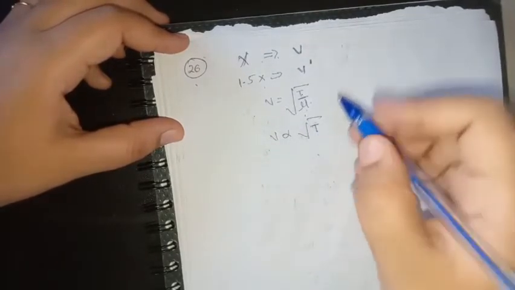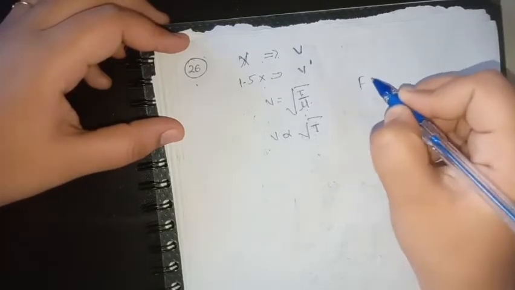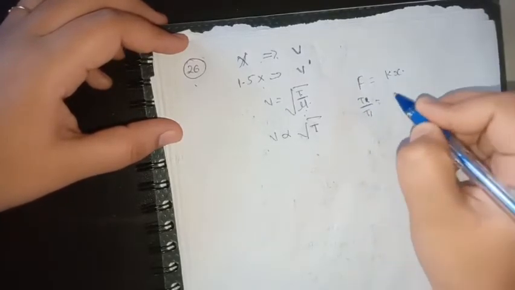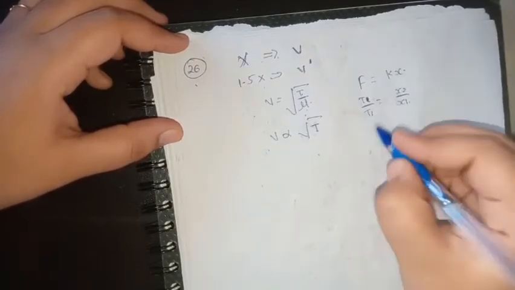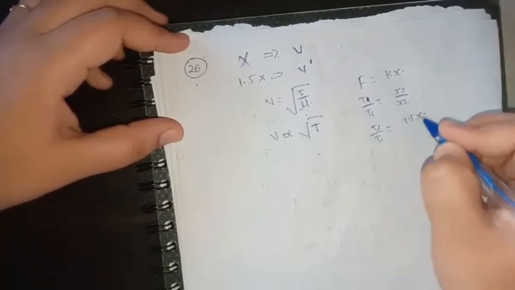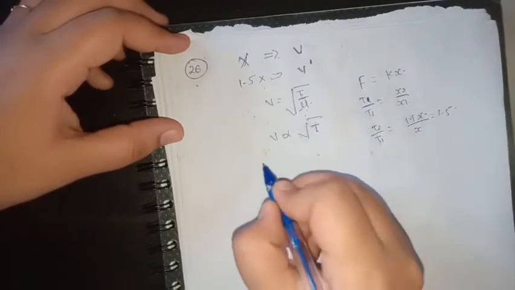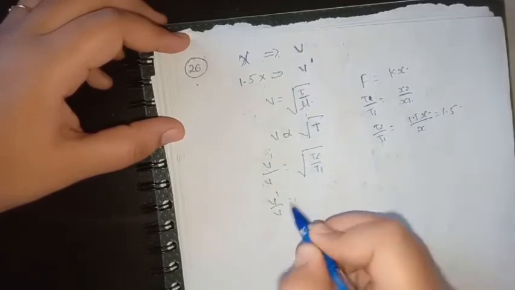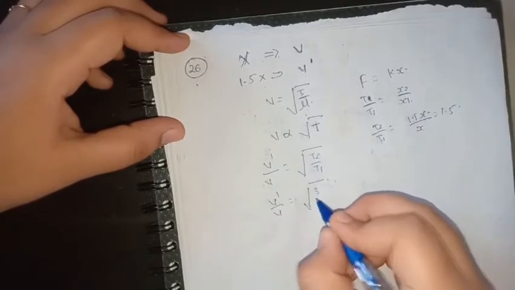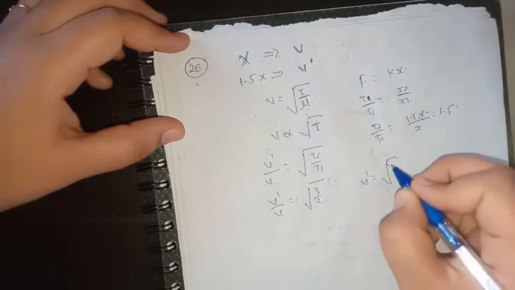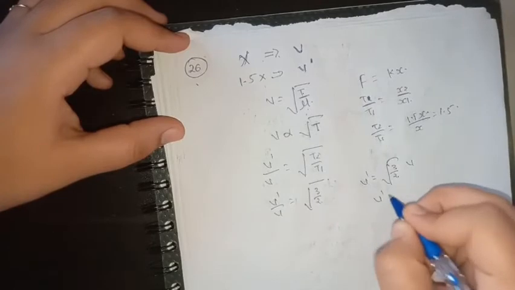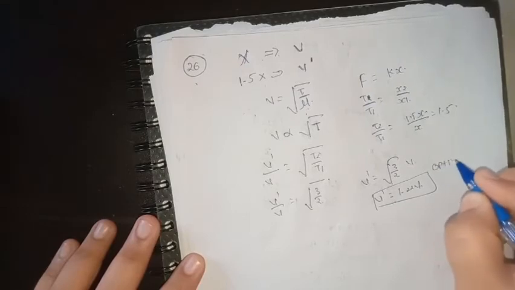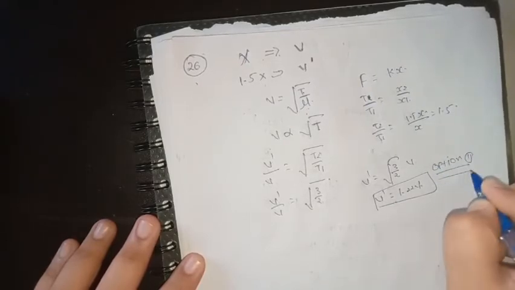Here T is the tension force. Now the string obeys Hooke's law, so we can write F is equal to Kx. So T2 by T1 is equal to X2 by X1, and that is 1.5x divided by x, that is 1.5. So V dash by V is equal to under root T2 by T1. So V dash by V is equal to under root 3 by 2. So V dash is equal to under root 3 by 2 V, that is 1.22 V. So option 1 is the correct option.